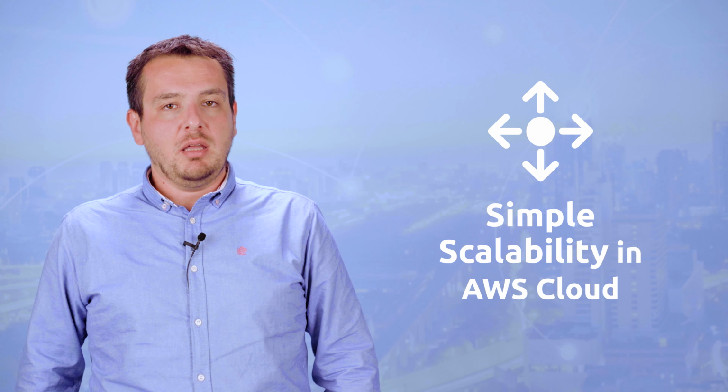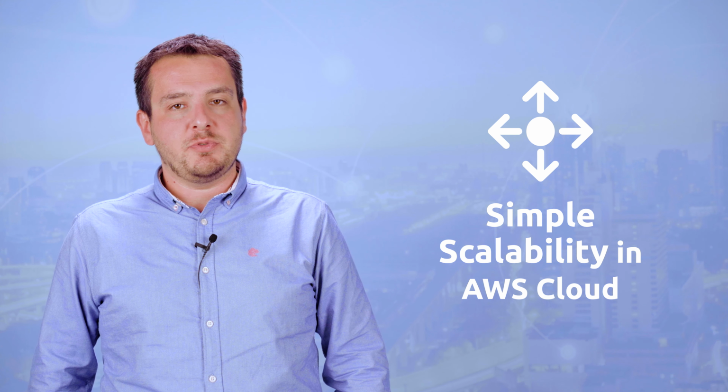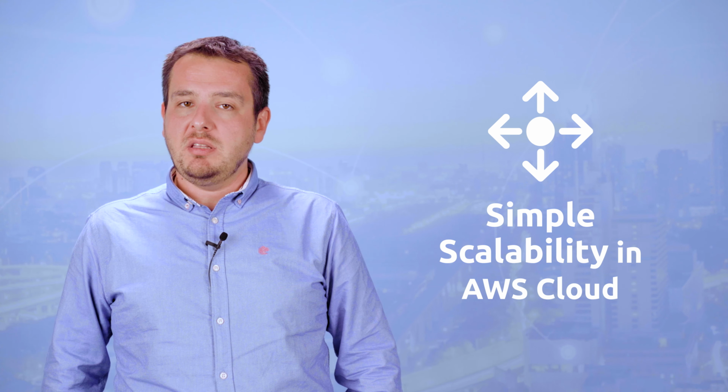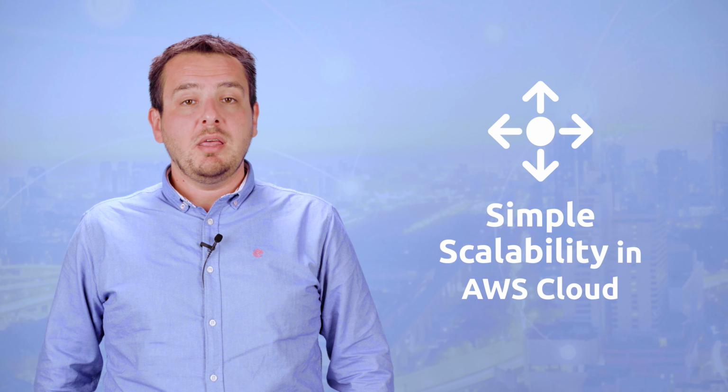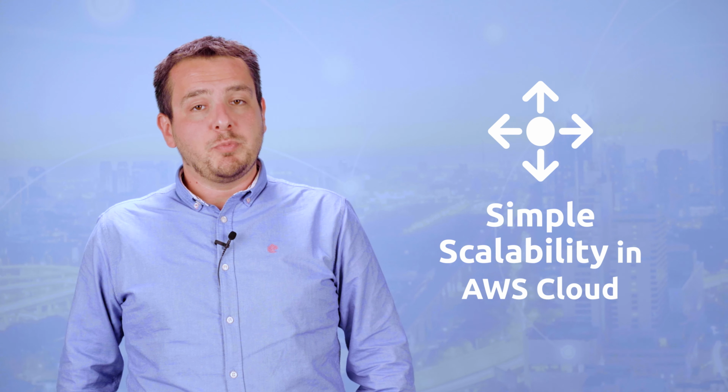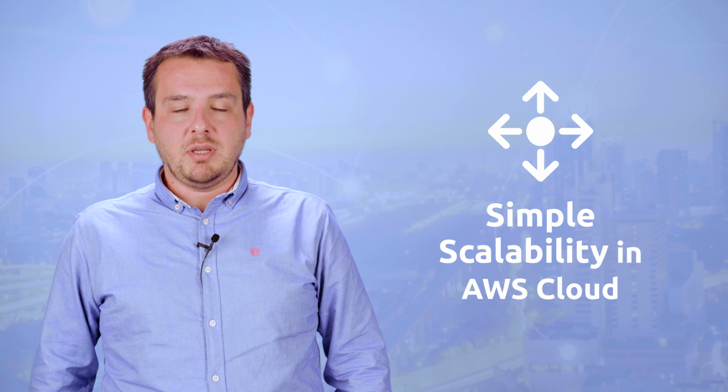Cloud technology offers many benefits, but one of the most important ones is simple scaling. Scaling is the ability to simply add or subtract IT resources. Back in the old days, scalability was incredibly costly, slow, and complicated. The process of scaling up involved purchasing hardware, installation, and management. The process of scaling down was even more complicated.